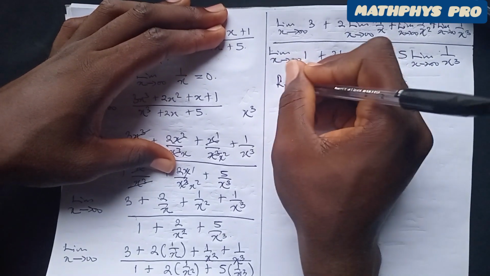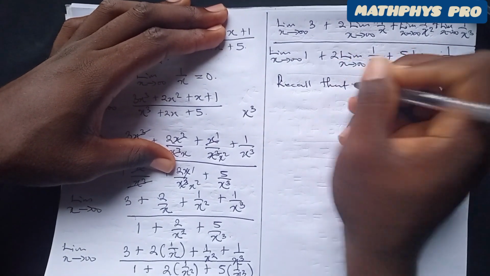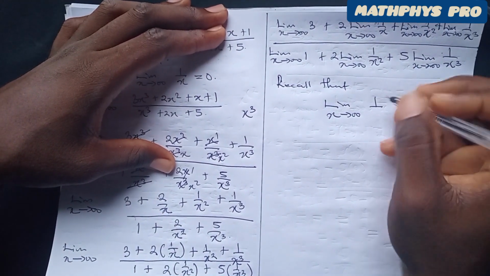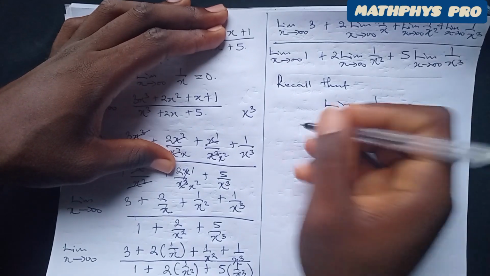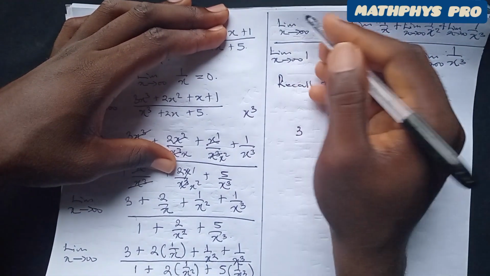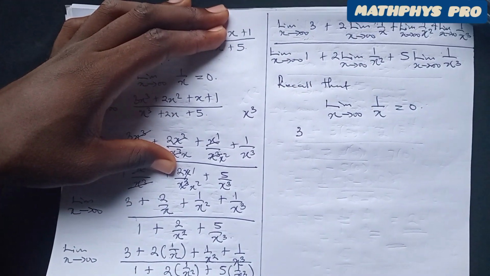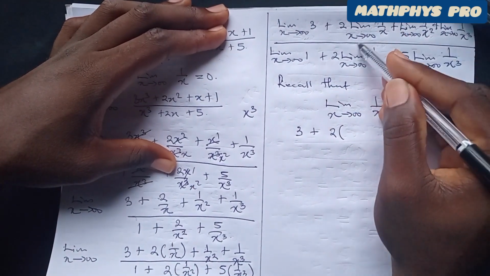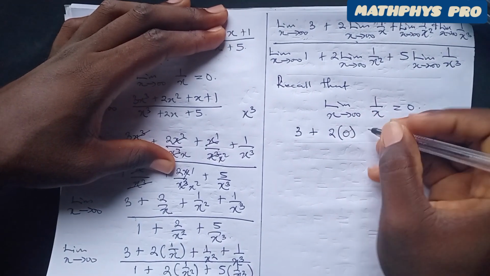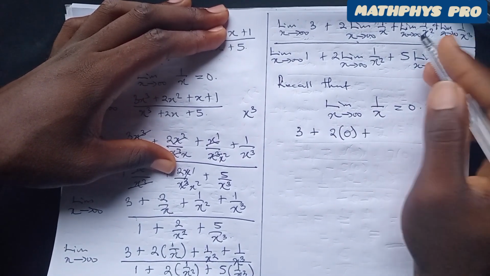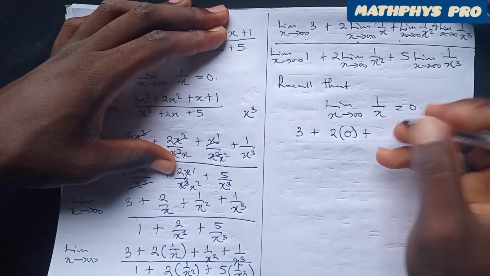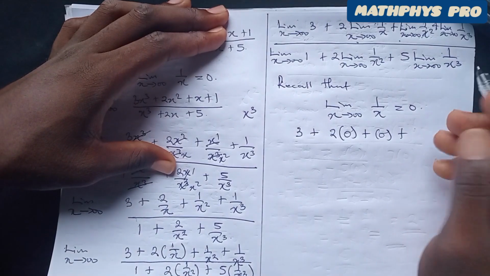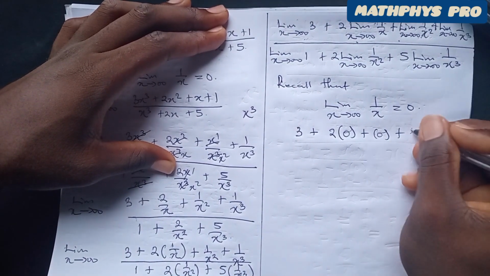So recall that the limit when x approaches infinity of 1 over x is equal to 0. So we have lim when x approaches infinity of 3 is 3 plus 2 lim when x approaches infinity of 1 over x is 0, plus the limit of 1 over x squared equal to 0 plus the limit of 1 over x cubed is equal to 0.